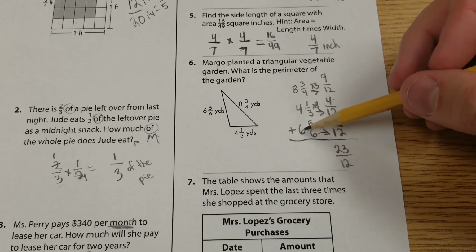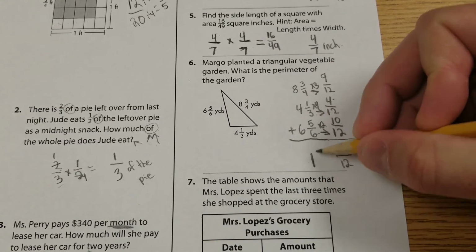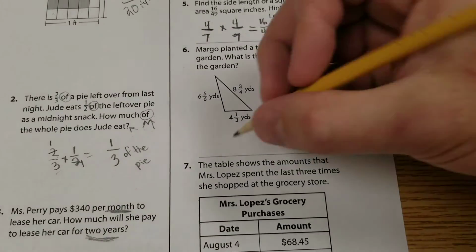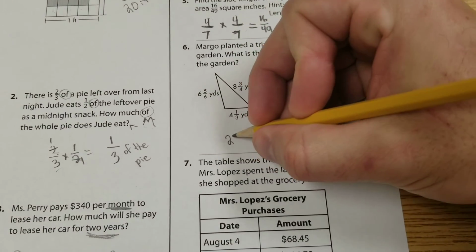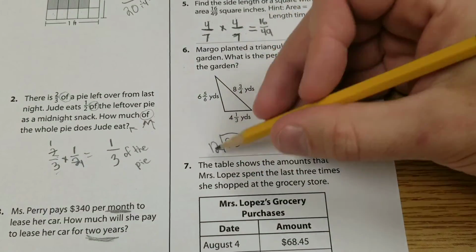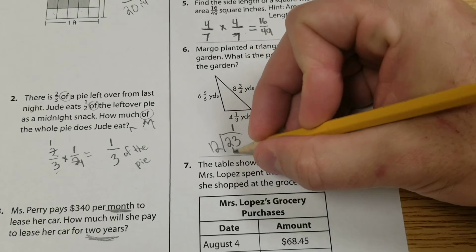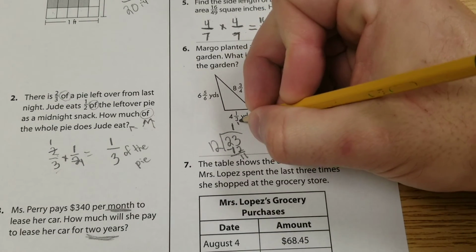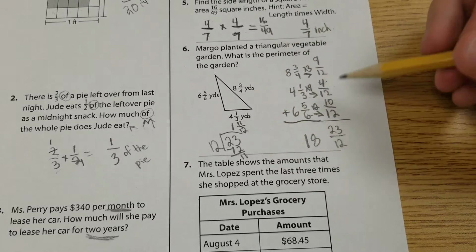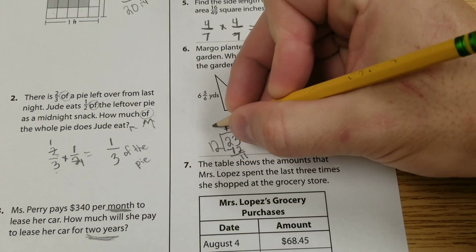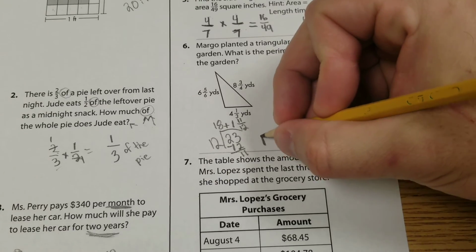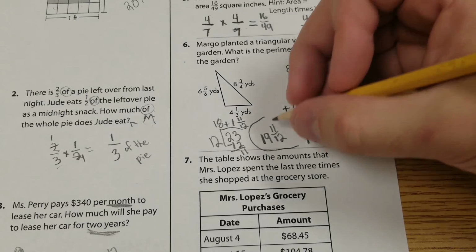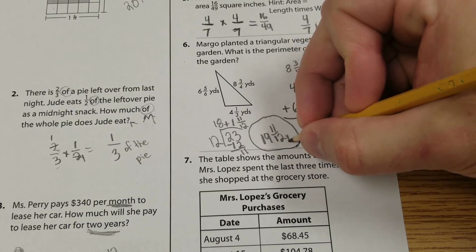And then I'm going to go ahead and do this so I don't forget. 6 plus 4 is 10 plus 8 is 18. So I have 18 and 23 12ths. 23 12ths is improper, so I need to fix that. So I'm going to do 23 divided by 12. 12 will fit in 23 one time, and I have 11 left over. So I have 1 and 11 12ths over here, and I have to add my 18. So my final answer is 19 and 11 12ths. Yards. I couldn't see my label. YDS.